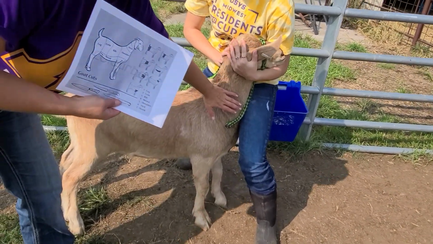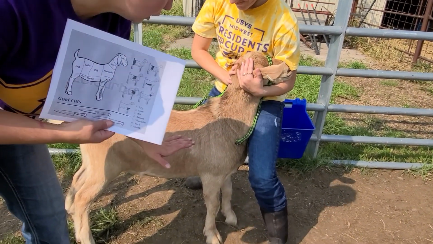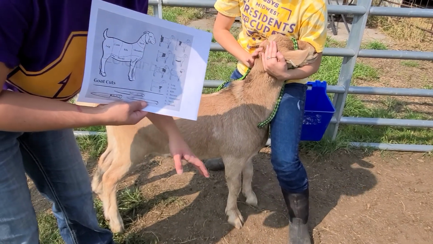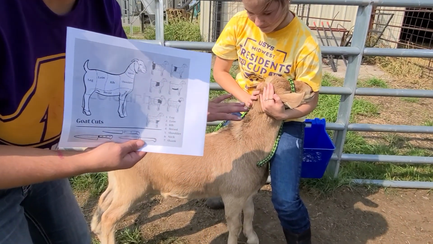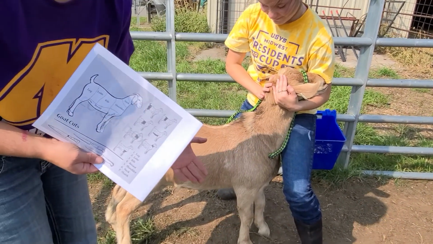Also, if this goat freaks out, she hasn't really been worked with. She's just participating in our demonstration so she can survive and eat and stay here. Just kidding, we love all our animals.